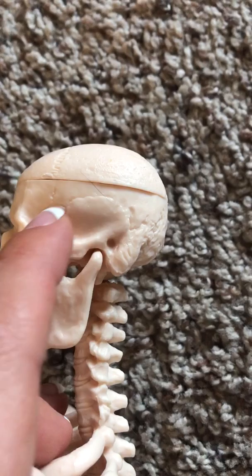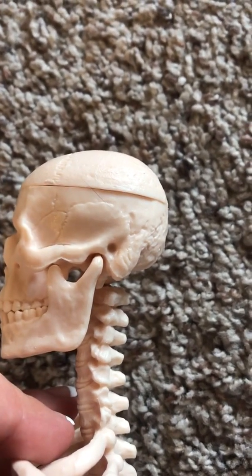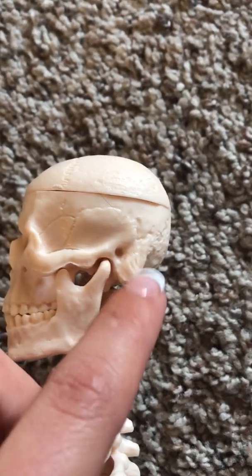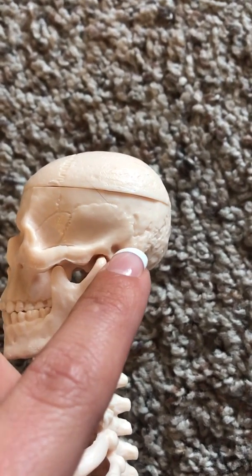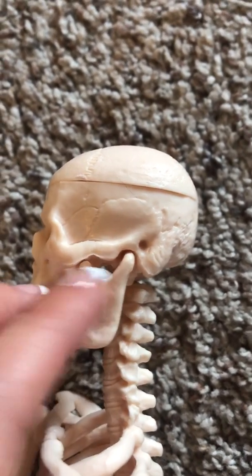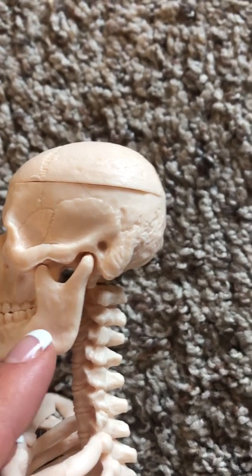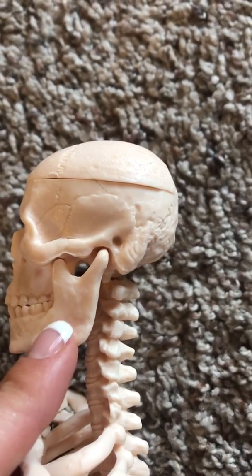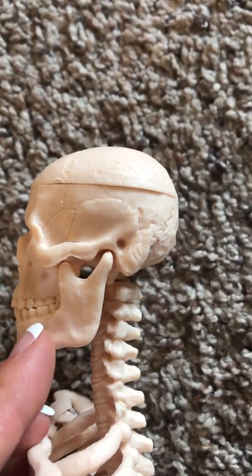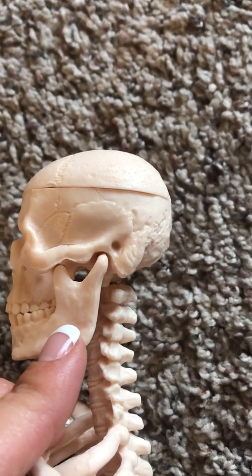Then again, this is where your temporal bone is, just since we have it turned to the side, and it will give you a better view. Your zygomatic process is right through here. This is going to be your mandibular condyle, and your notch is going to be right down through here. And then this is going to be your ramus right over here, which is going to make up your whole jawline, that whole process.